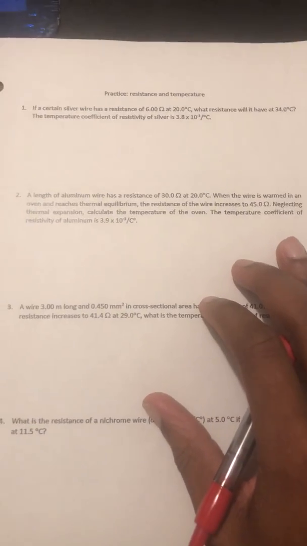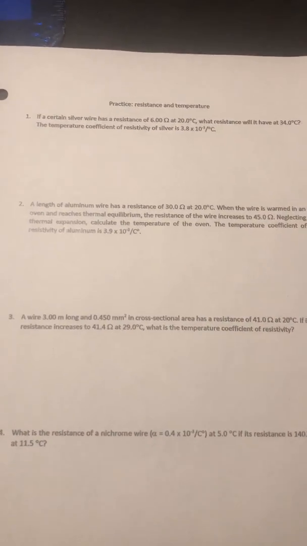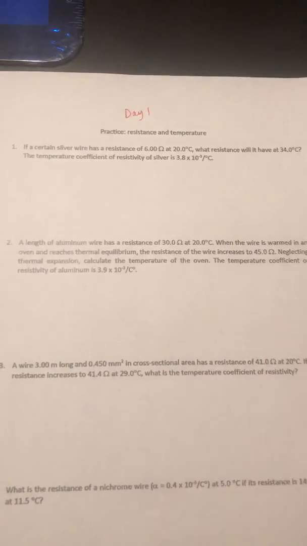Hey class, I just want to take a second to go over the day one paper with you guys and actually post a video on how to do these questions. All right, so I'm just going to jump right on in because this is a pretty long worksheet.